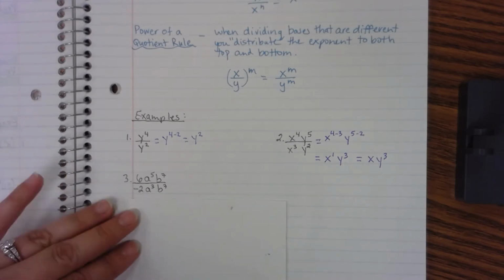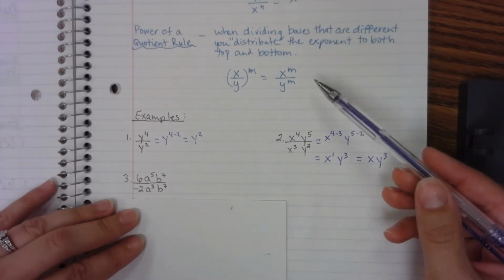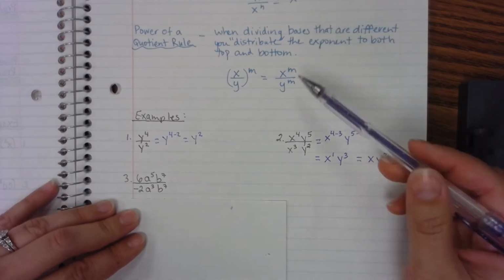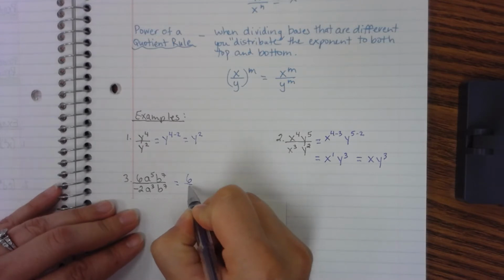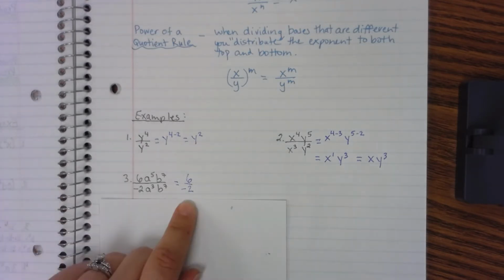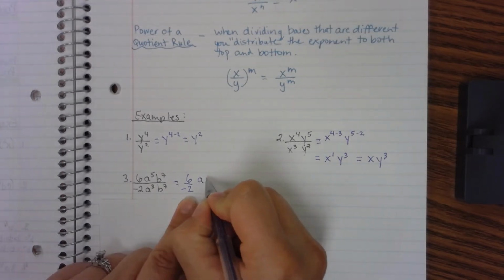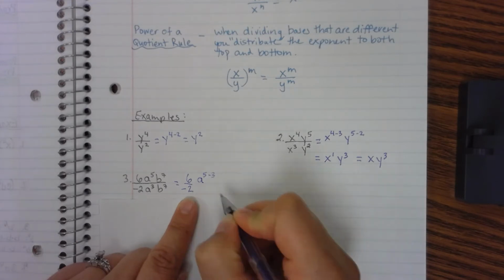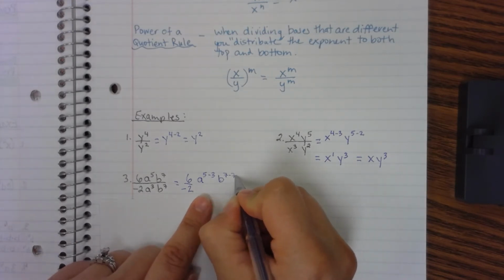Example 3 goes along with our power of a quotient rule. Nope, I lied. It goes along with the quotient rule again. So we are going to take the 6 divided by negative 2, and we're actually going to divide the coefficients. When there's a coefficient in front, the quotient rule doesn't apply because there's no exponent on that. The quotient rule only applies to the variables with the exponent. So a to the 5 minus 3, b to the 7 minus 7.